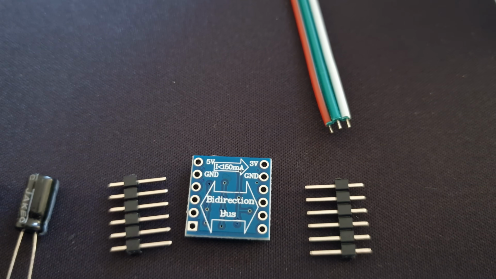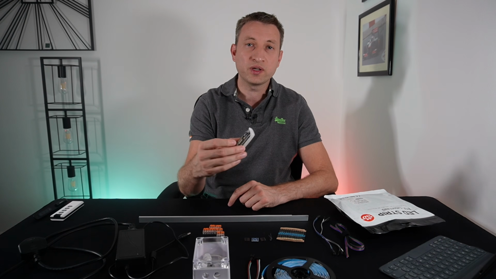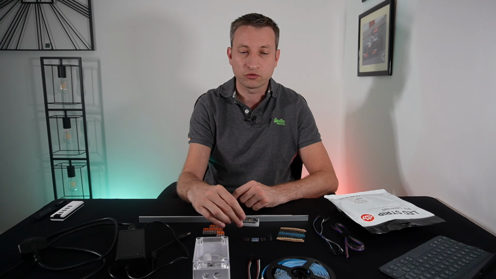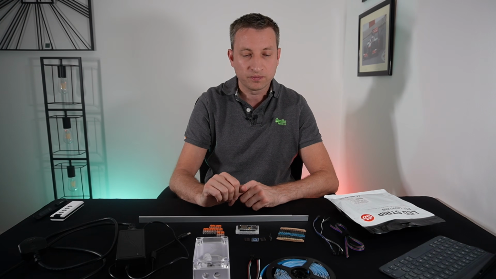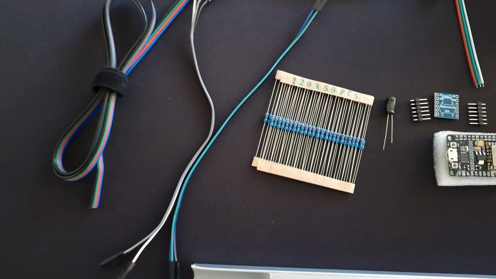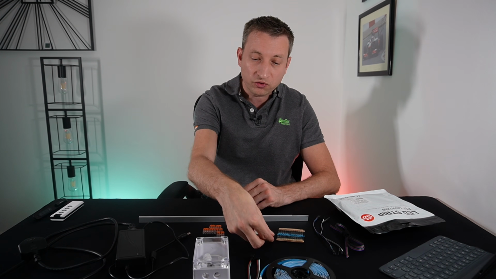We've then got a logic level shifter here, which is used to change the data line signal from 3.3 volts that comes out of the microcontroller into 5 volts that is needed by the LED light strip. I've then got a resistor here to help protect the data line, and I've also got a capacitor as well, which can help smooth out the spikes in voltage and current.